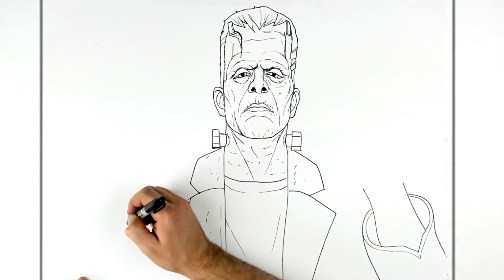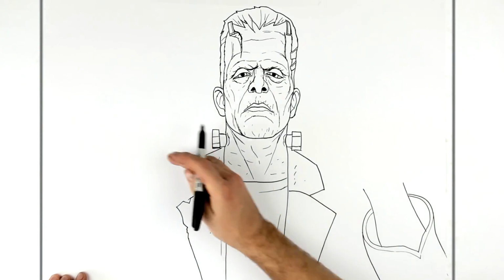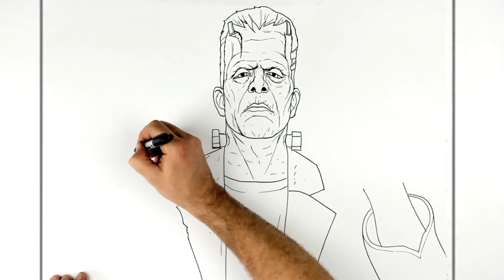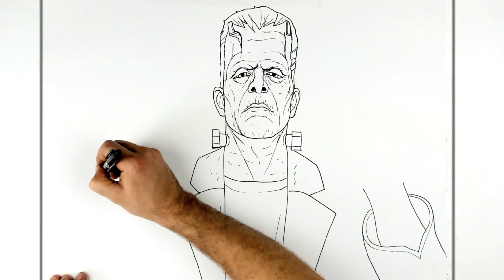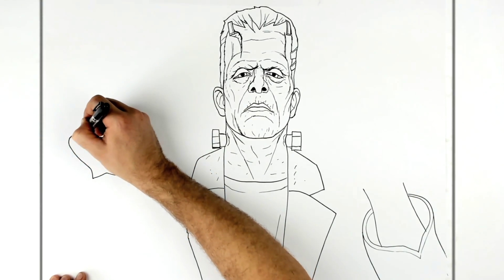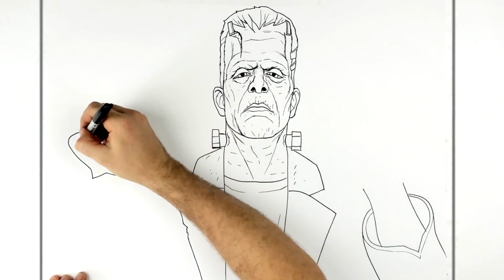We'll get the other one in the right place first as well. So this one's slightly higher up. So we've got this sort of opening for the sleeve curving around here. And then his wrist will stick up.